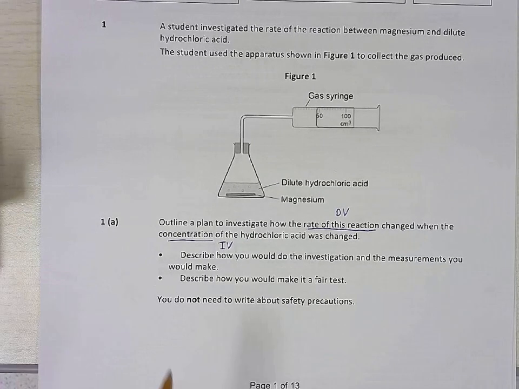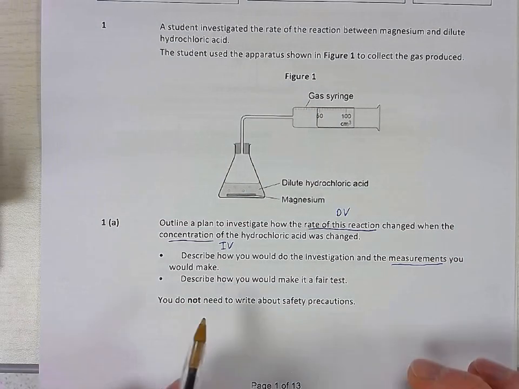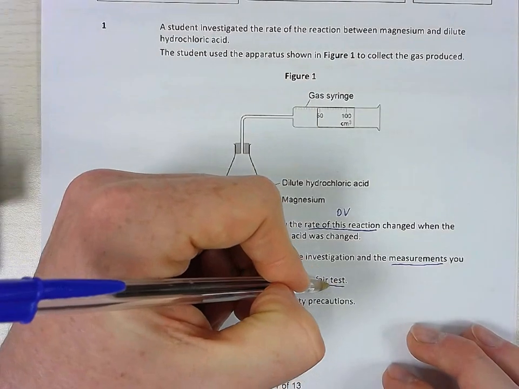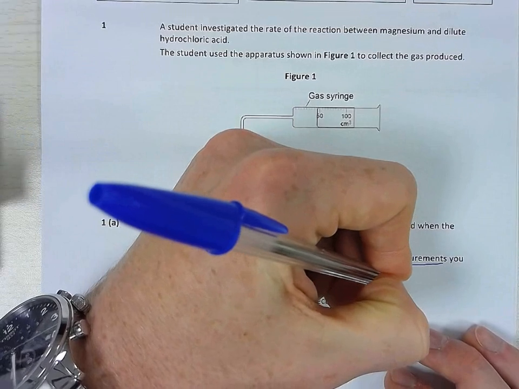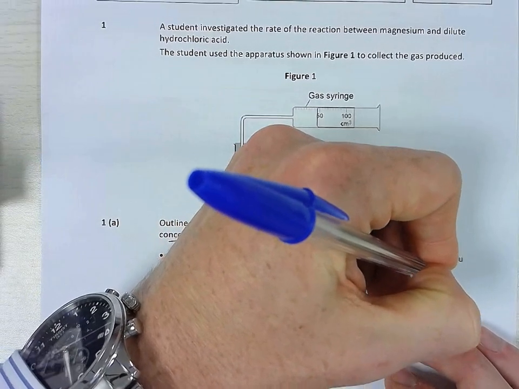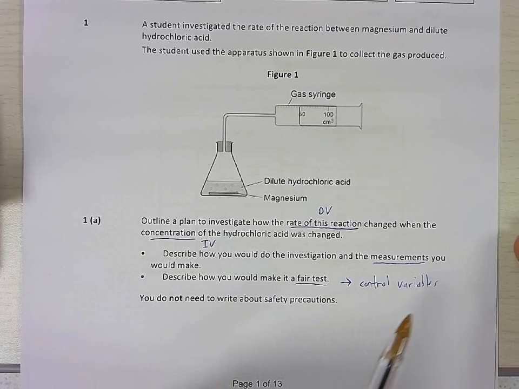And what we need to do is describe how we would do the investigation and the measurements we would make. So that's crucial. We need to actually state what measurements we are going to make and how you would make it a fair test. When we see that phrase, fair test, that means we need to talk about control variables, which are the variables that we need to keep the same during the experiment. And also pay close attention to this, you do not need to write about safety precautions. So you will get no marks for writing about things that you need to do to keep safe. So what we're really interested in are the measurements that we need to make and the control variables.